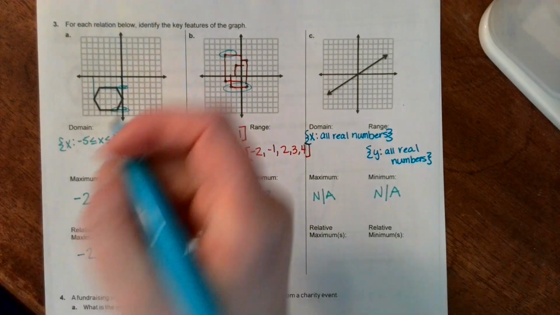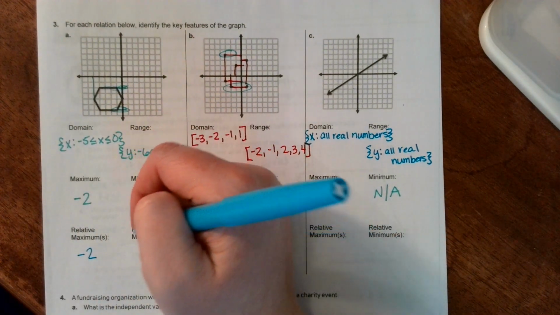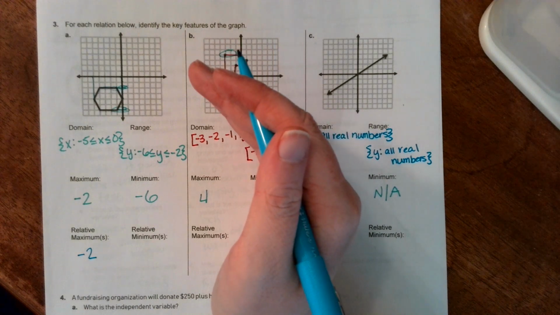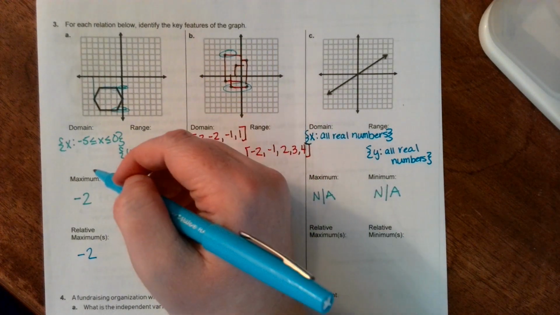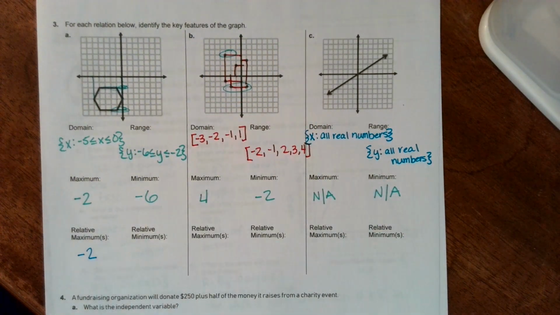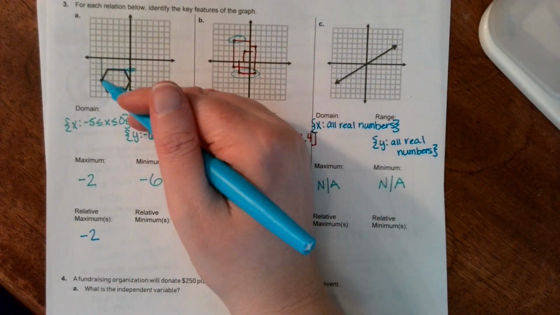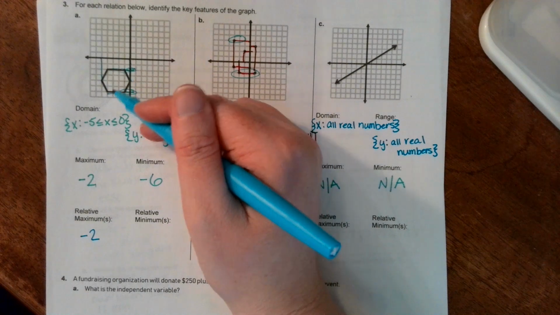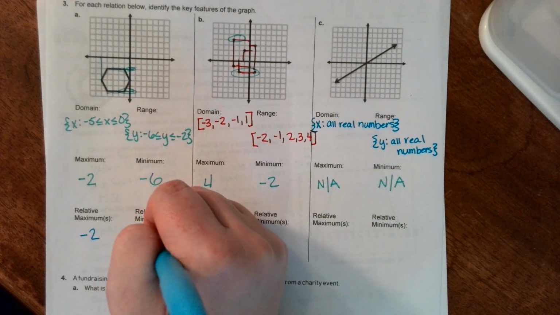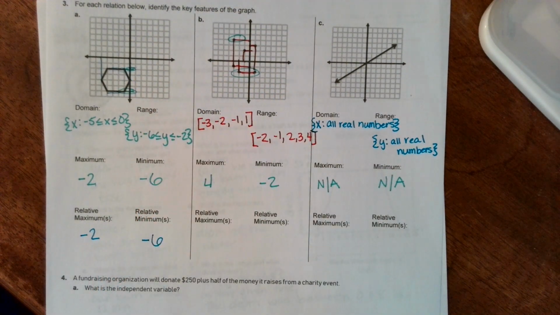In this instance, our absolute maximum and the only relative maximum we have would be at these 2 points, or, I mean, they're going to be the same. And with our minimum, the only time we go from decreasing to increasing is at -6. So our relative minimums and maximums are the exact same thing as our absolute minimums and maximums.